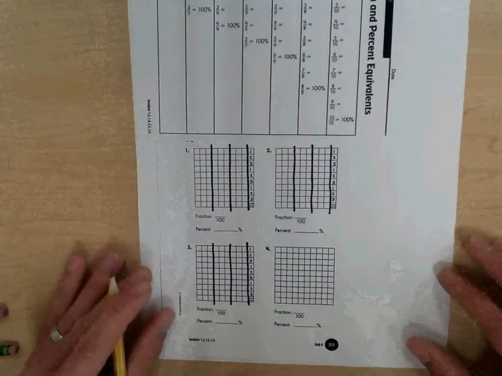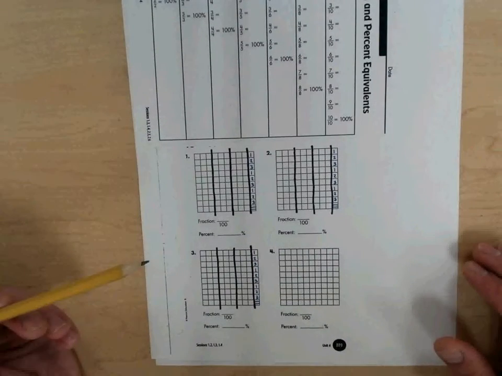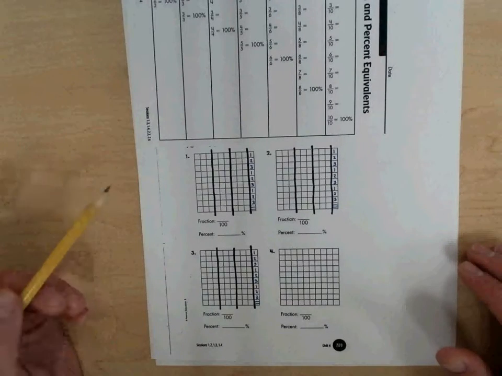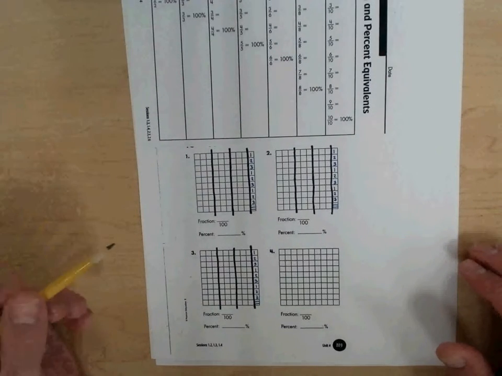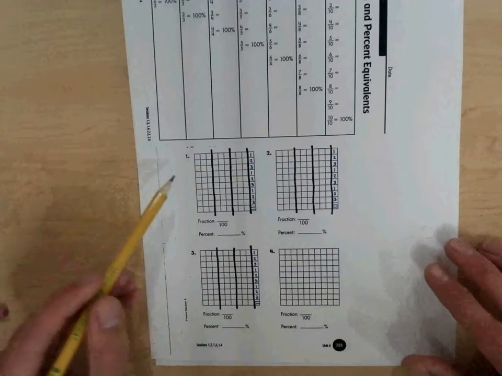Good afternoon. We are going to show you how to find percentages without doing it the traditional way that you and I learned, dividing the fraction and coming up with the decimal. What we're going to do first is the thirds.